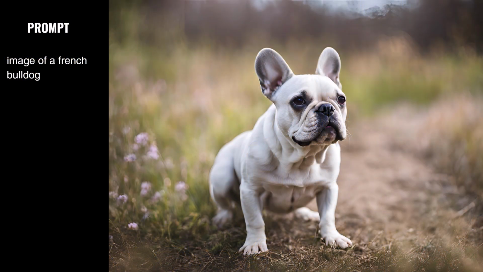Okay, so as we've seen, we can enter a prompt like this. We might enter something like image of a French bulldog, and we can get a result. Now the result might look like this, or it might look like something very different, because we haven't really given it a lot of direction. We're telling it what we want, a French bulldog, but we're not telling it anything about the visual style.